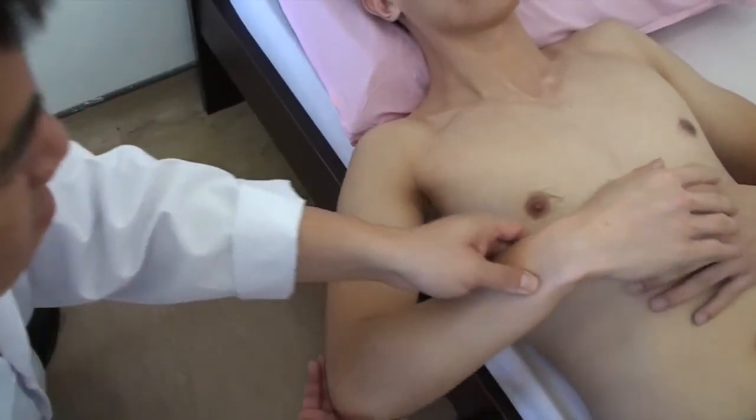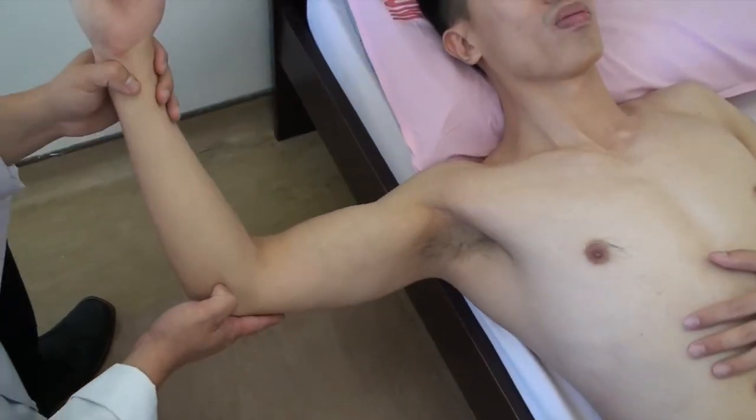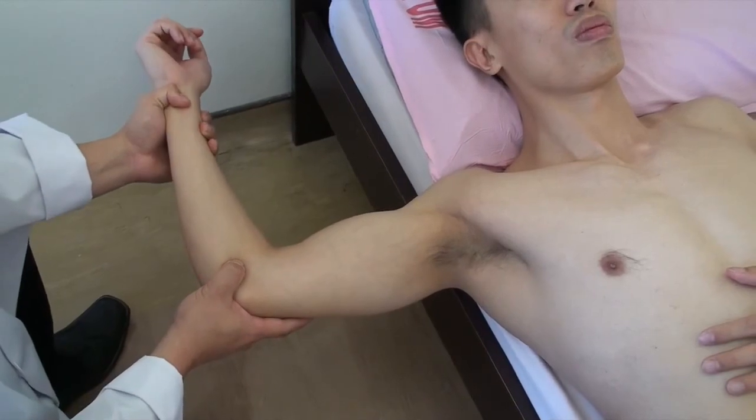The apprehension test is used to assess whether there is anterior instability of the shoulder joint. This often occurs after dislocation, where there has been significant damage to the joint capsule. This can be done standing, sitting, or with the patient lying in a supine position. The arm is abducted and elbow flexed to 90 degrees. The arm is then externally rotated at the shoulder.